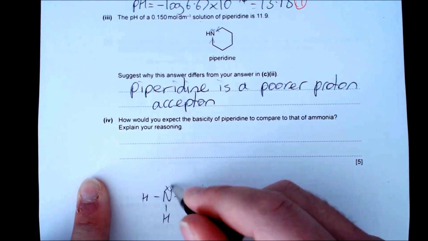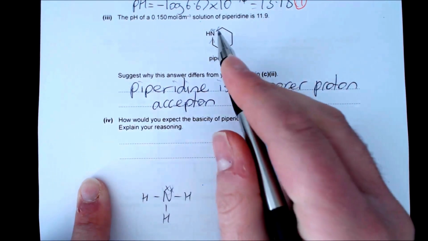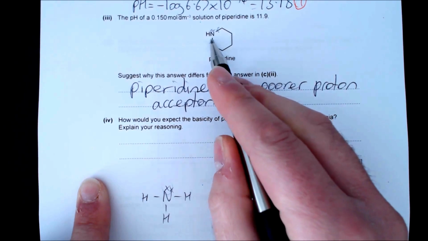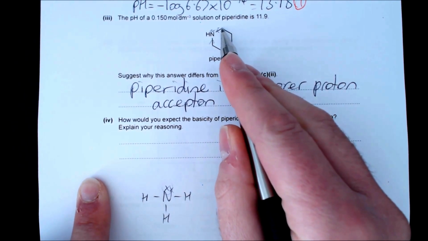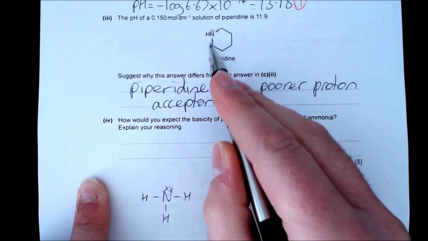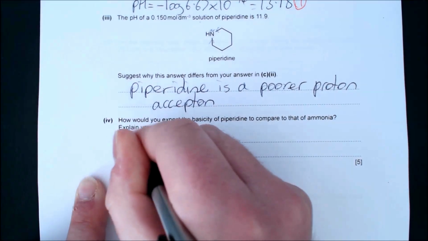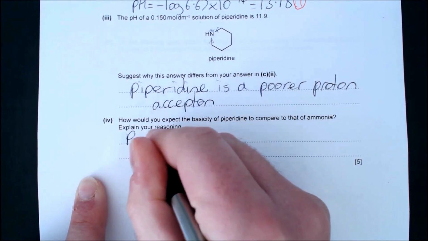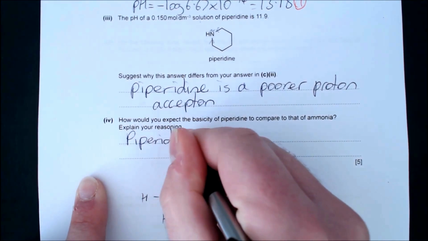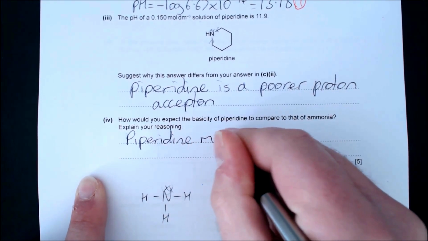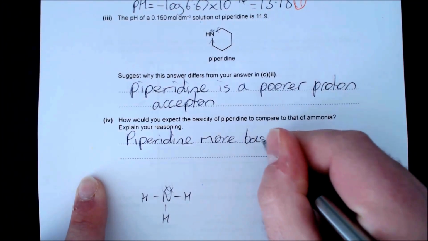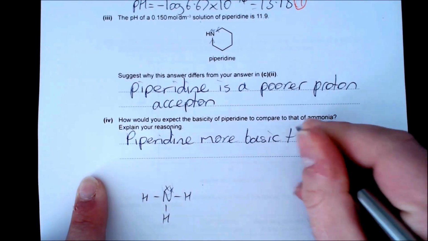So we don't have this availability of electrons as easy as we do in piperidine, because we have two alkyl groups here. You can see 1, 2 pushing electrons in, making these more readily available. So let's write the answer down on here then. So we say it's more basic than ammonia.